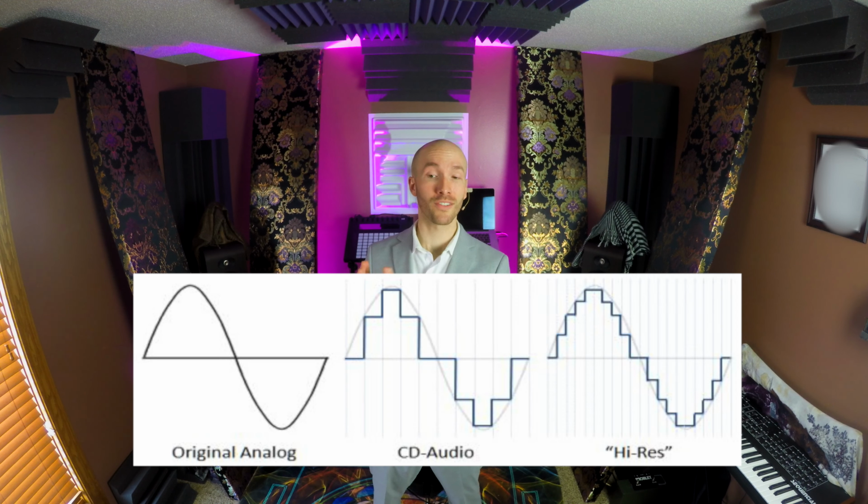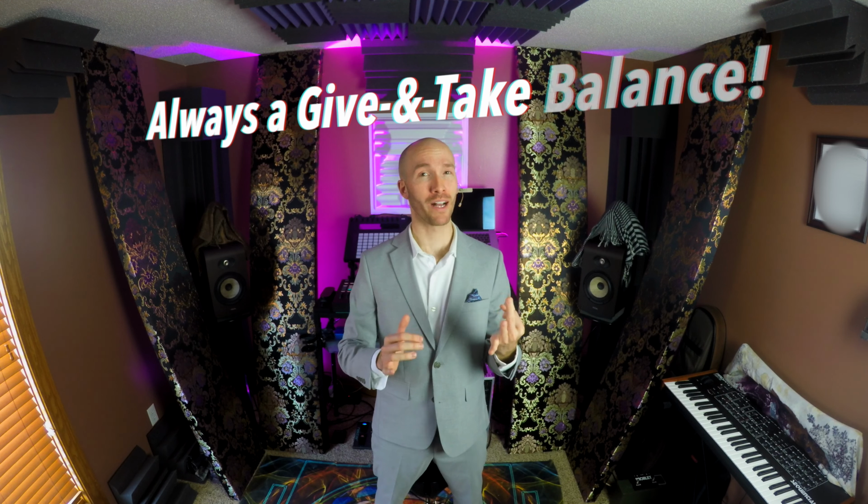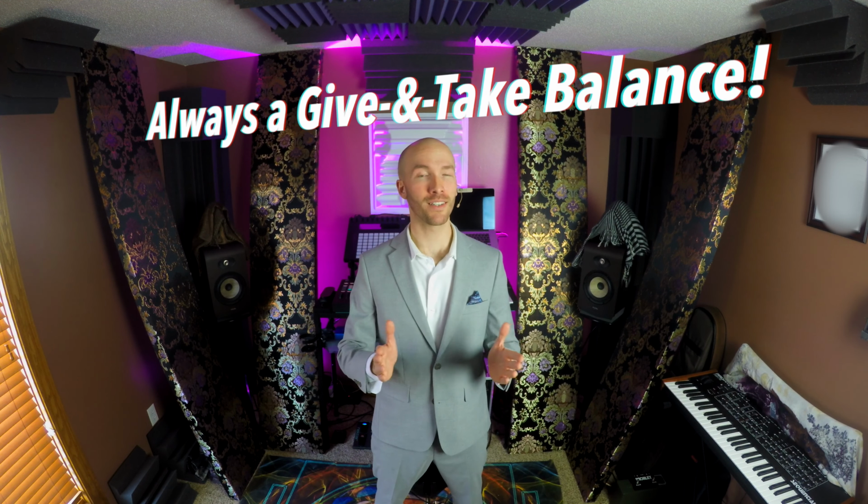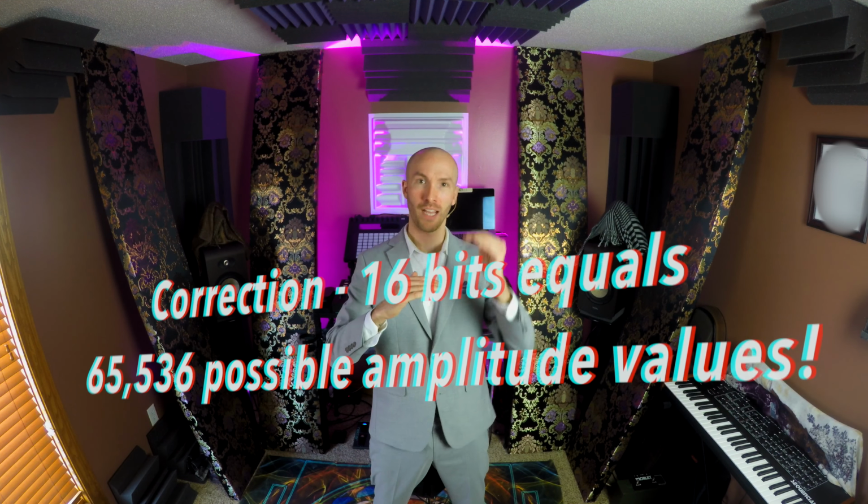So the more samples we take through time, the more data we are creating. So the more accurate it will sound, but also the more space it's going to take up on your hard drive, and also the more CPU power it's going to take up as well. So you want to make sure you're choosing the right sample rate for your projects. Most CDs are at 44.1 and 16-bit depth. Again, that's 44,100 samples per second and 16 steps of amplitude.